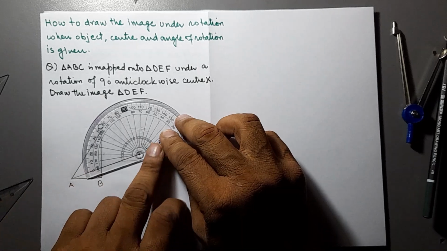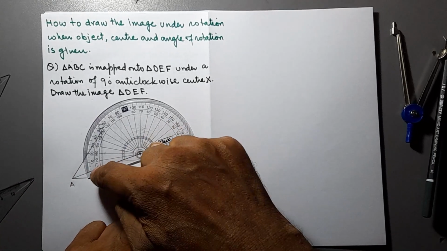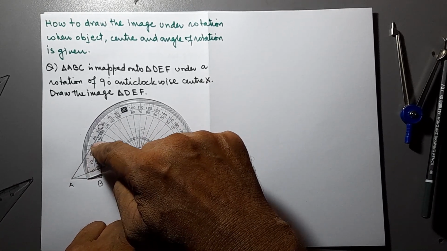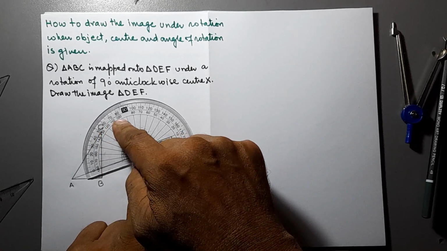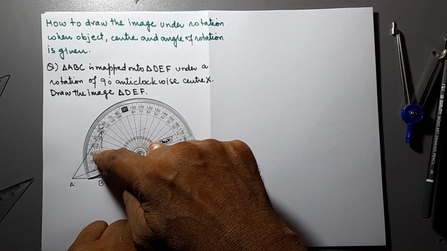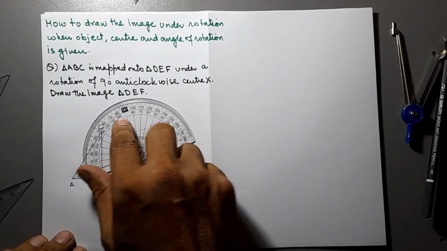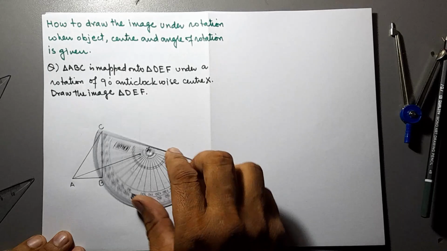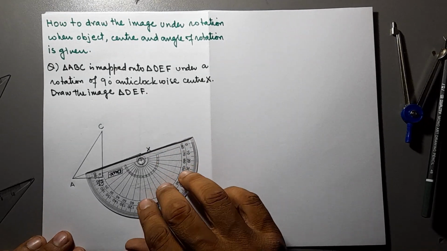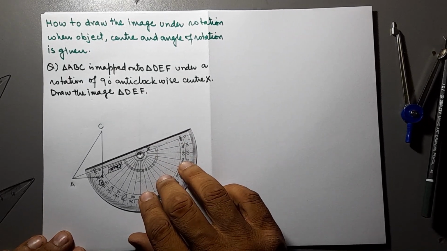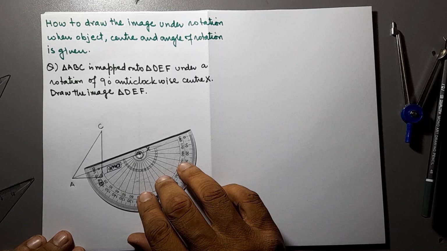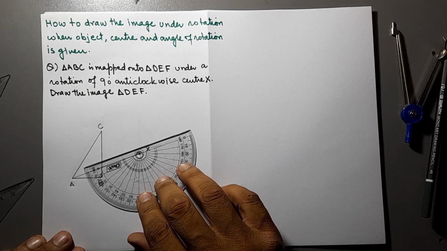Now, when I read the angle 0, 10, 20, 30, 40, 50, 60, 80, 90, this rotation is a clockwise rotation, but I need an anti-clockwise rotation. So I will place the protractor in such a way that the rotation is anti-clockwise.